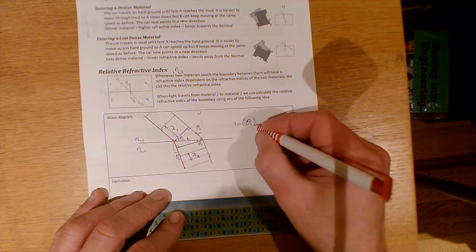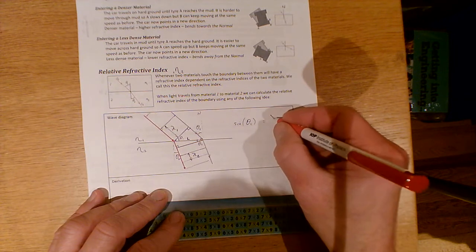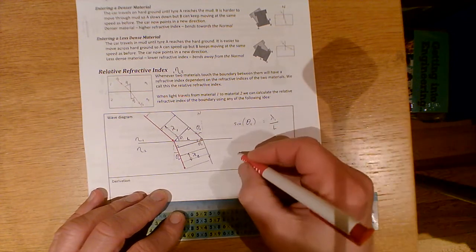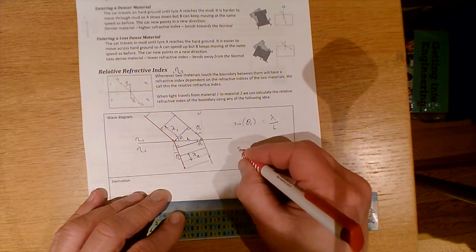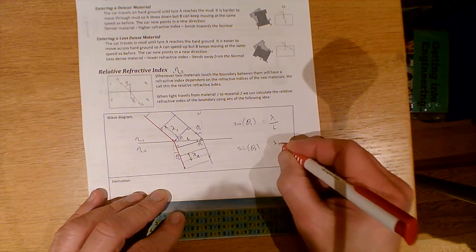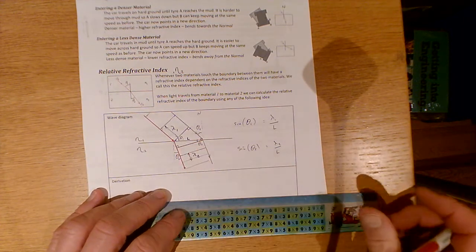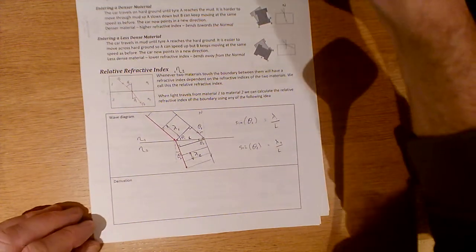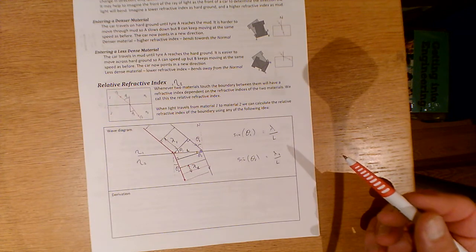Okay, so sine θ1 equals the opposite, which is the wavelength, wavelength 1, over the hypotenuse, which is our length L. Down here, same thing, wavelength is the opposite, so sine θ2 equals wavelength 2 over that intermediate length. Okay, so we can start to do some maths that's useful from it, having constructed our diagram. Okay, so our wave diagram.